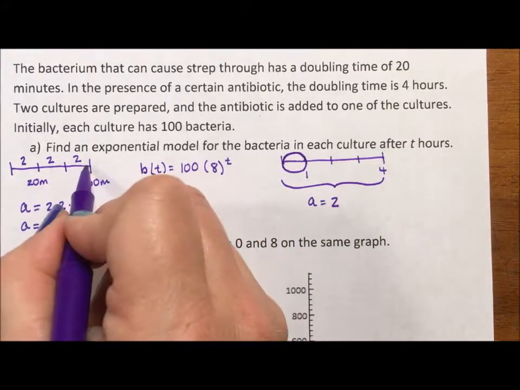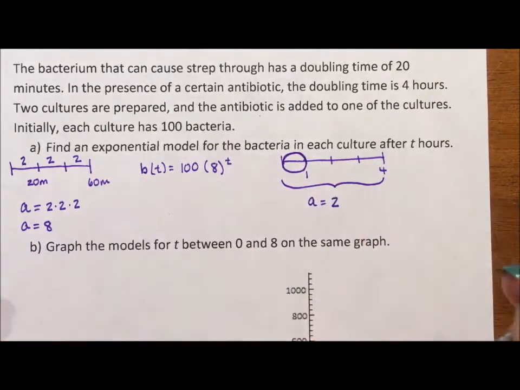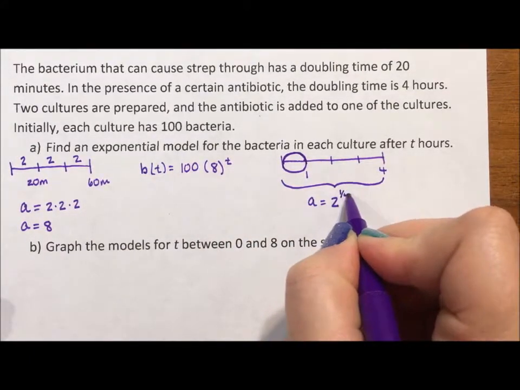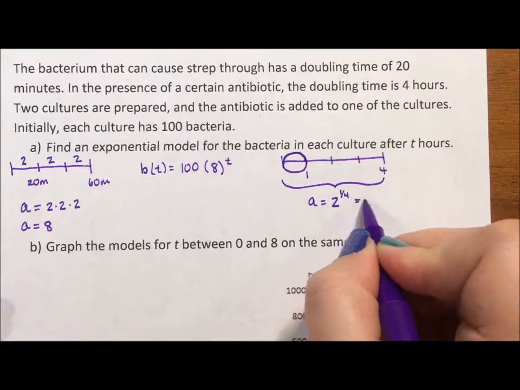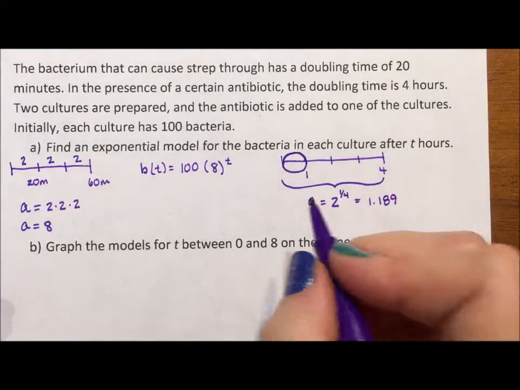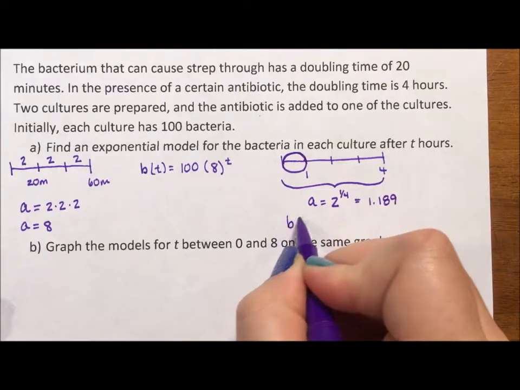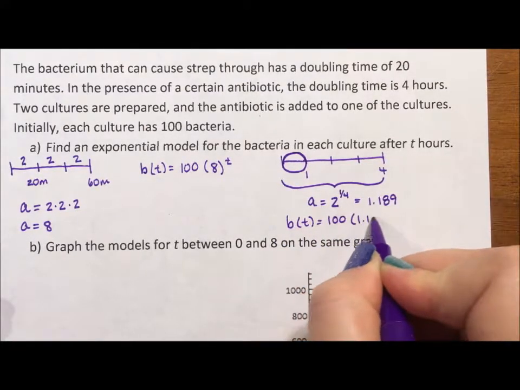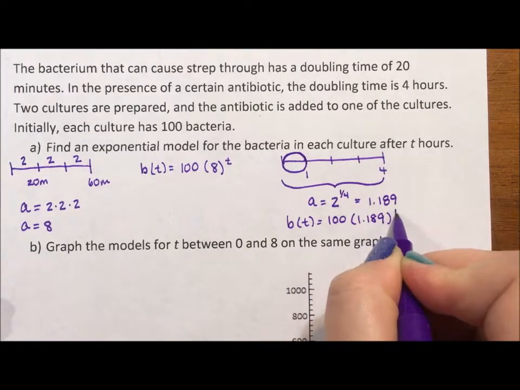When we wanted 3 times, our exponent became 3, 2 cubed. If we want 1/4 of it, A equals 2 to the 1/4, which is about 1.189, rounded. So in this case, the bacterial growth is 100 times 1.189 to the T.